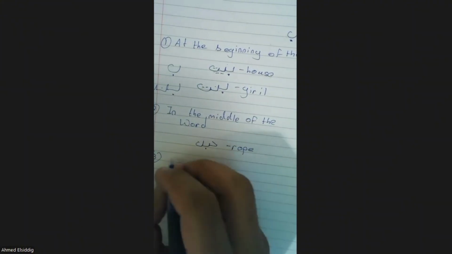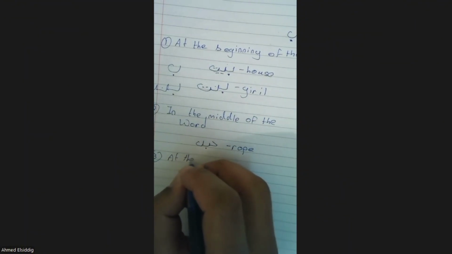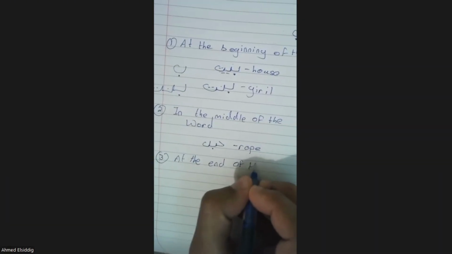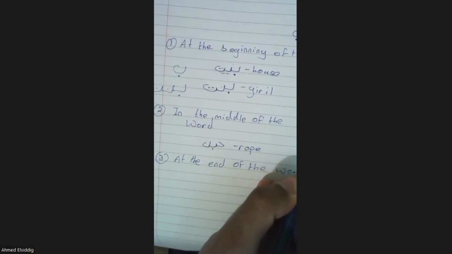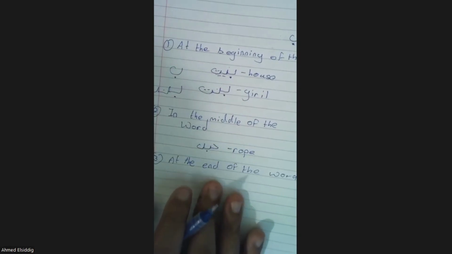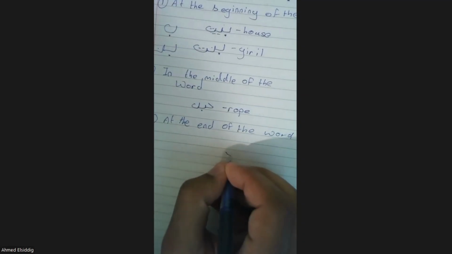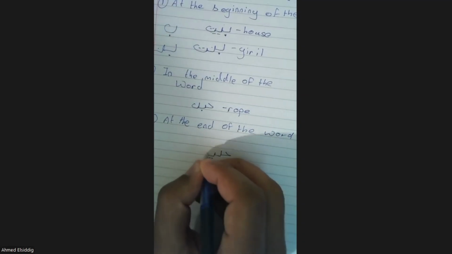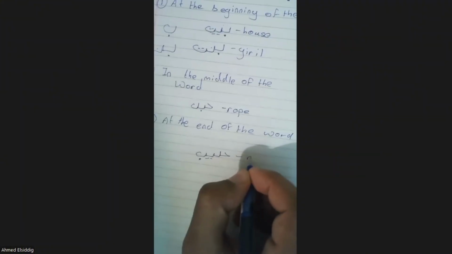And then we can say at the end of the word. For example, halib, which means milk, and it's at the end of the word.